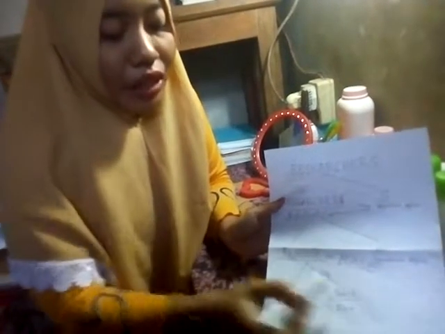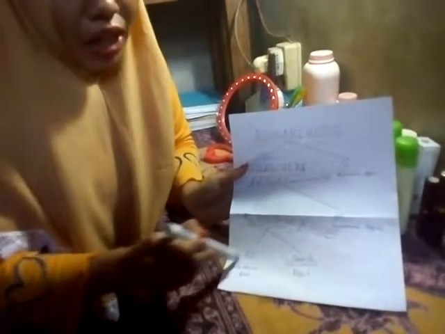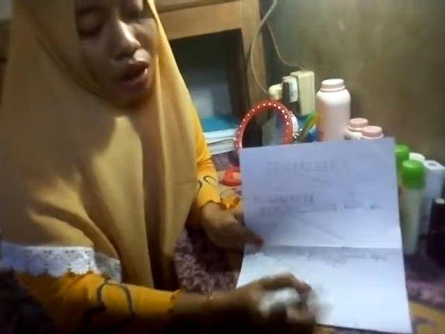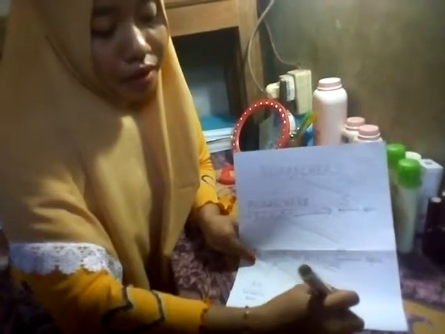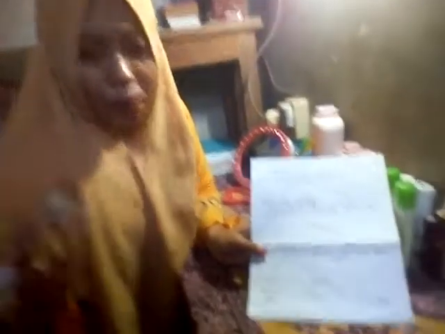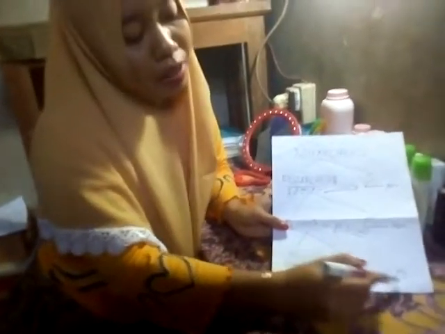Then researcher here can be formed from re and search. Re here is a kind of derivational affix. Then search here is the root or base. Get the point? Why can we call search the base?